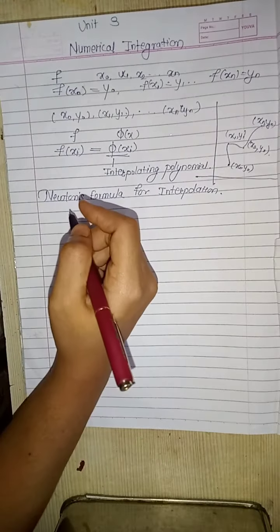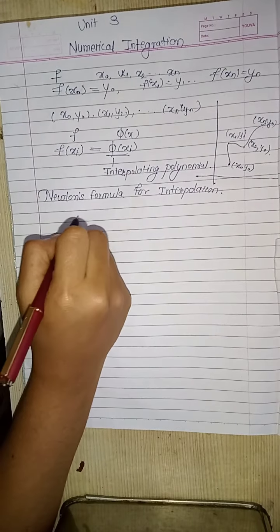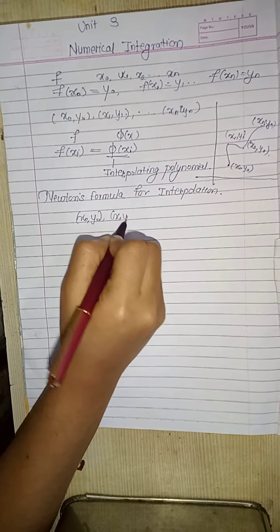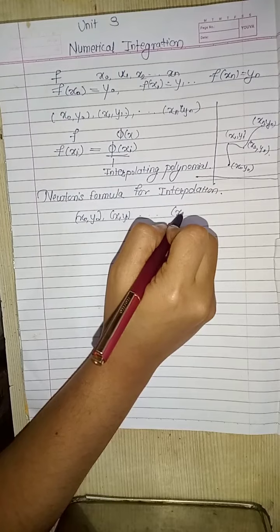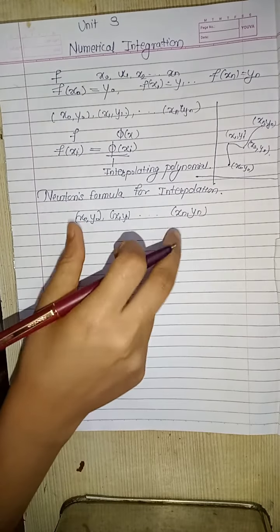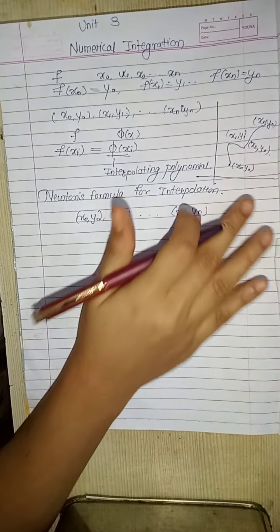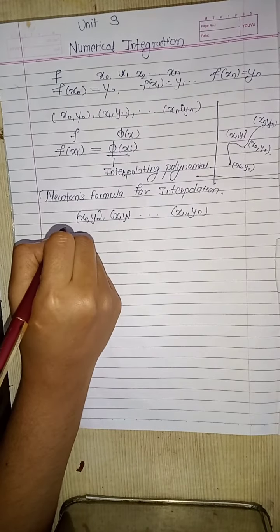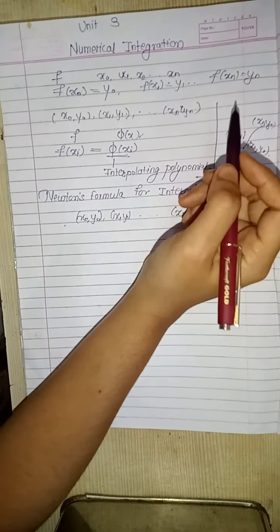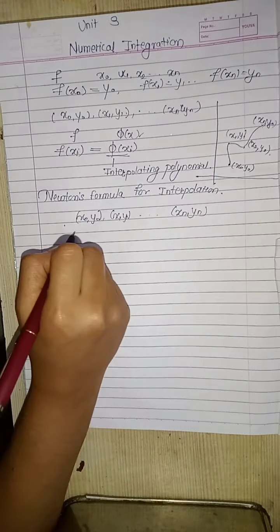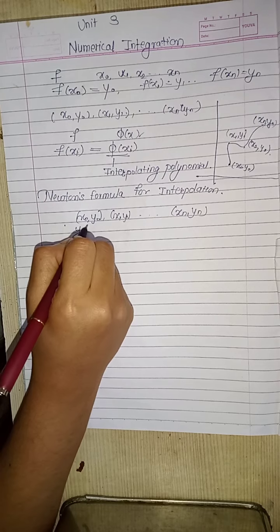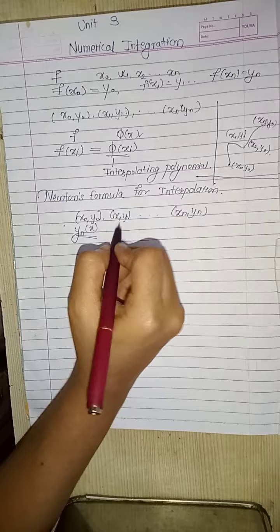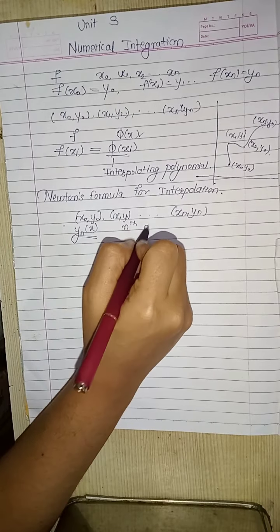If you are given n plus 1 points, suppose x0 y0, x1 y1 up to xn yn, and you have to find an interpolating polynomial, in general denoted as phi of x, and in Newton's formula if we denote it as yn of x, then this polynomial is an nth degree polynomial.